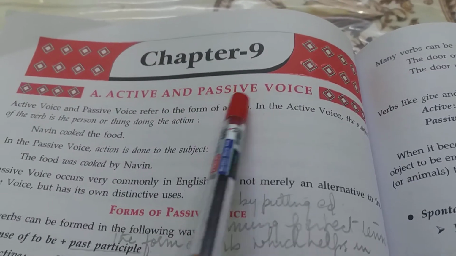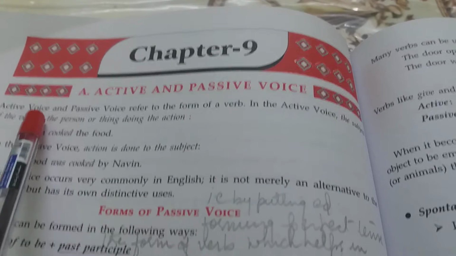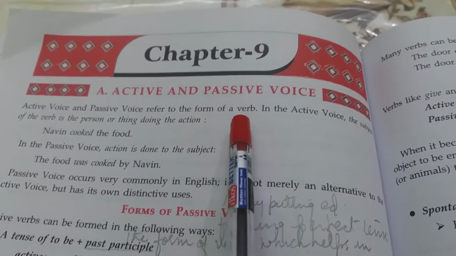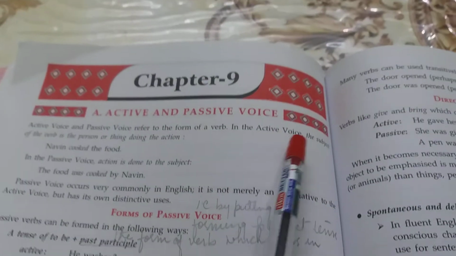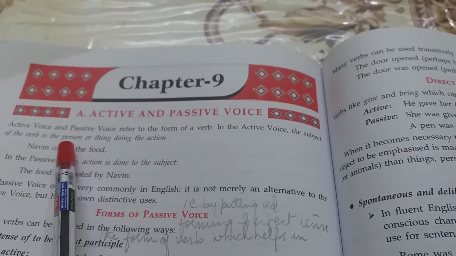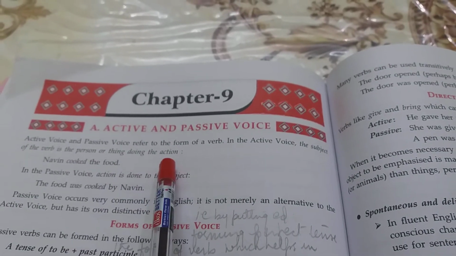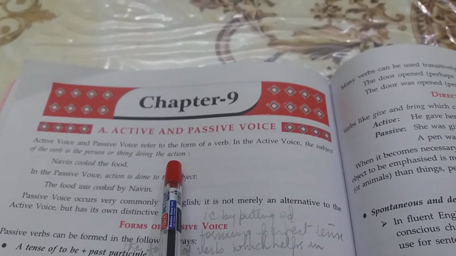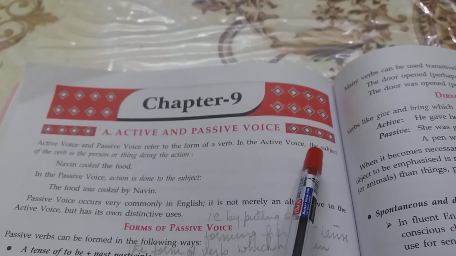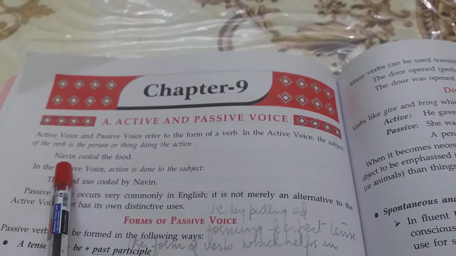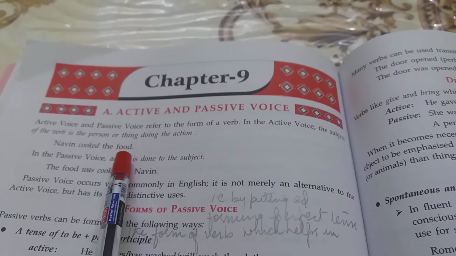Active and passive voice. Active voice and passive voice refer to the form of the verb. In the active voice, the subject of the verb is a person or thing doing the action. So we see, children, that in the active voice, the subject is the doer of the action. For example, Naveen cooked the food.